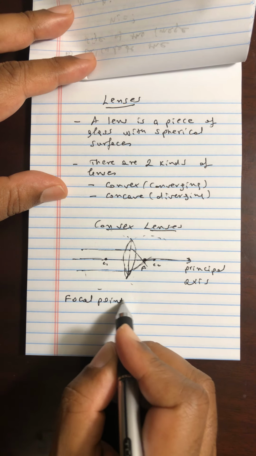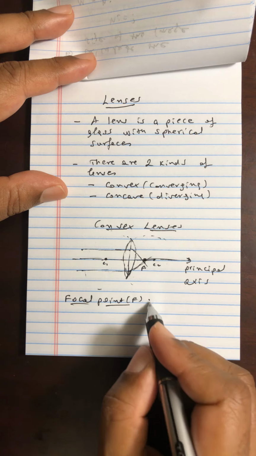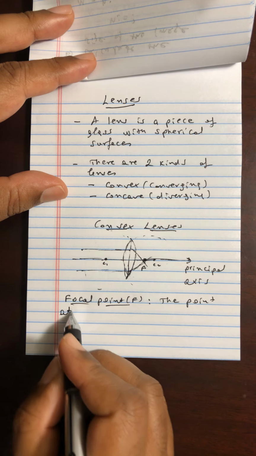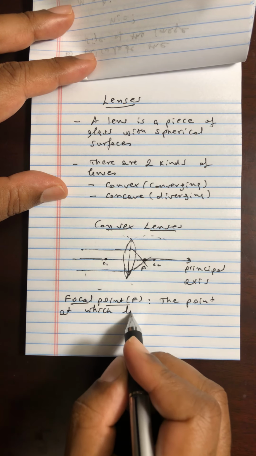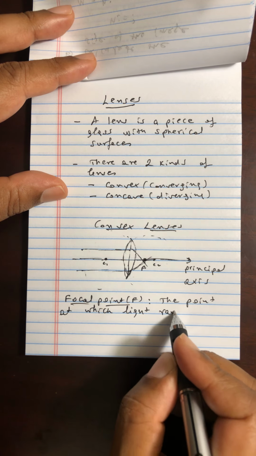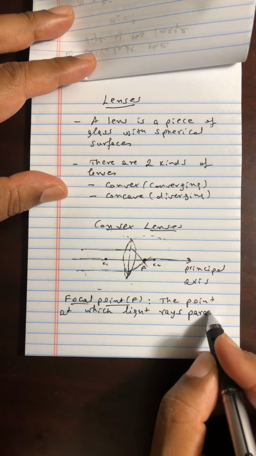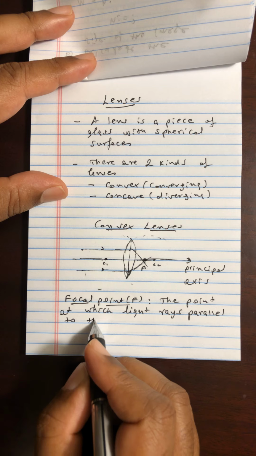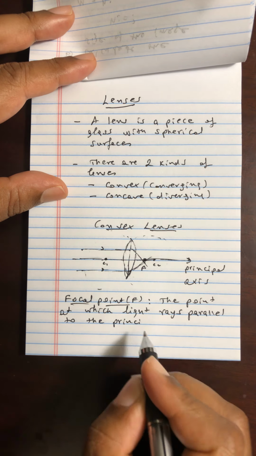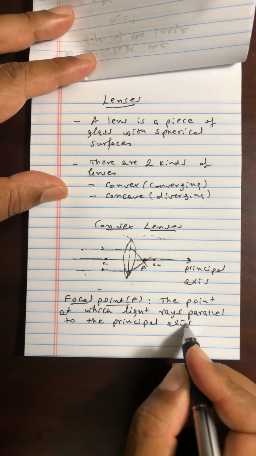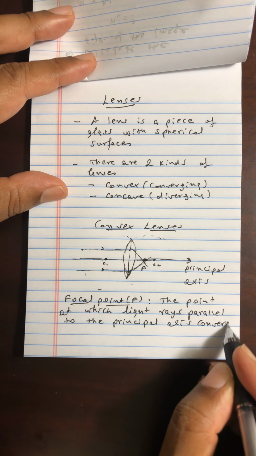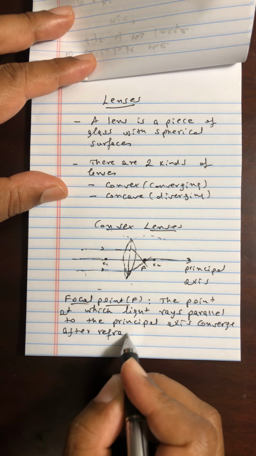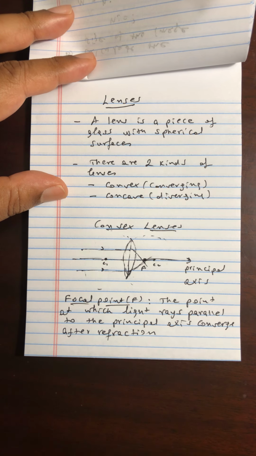The focal point, or F, is the point at which light rays parallel to the principal axis converge after refraction through the lens.